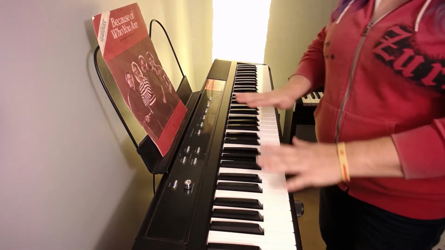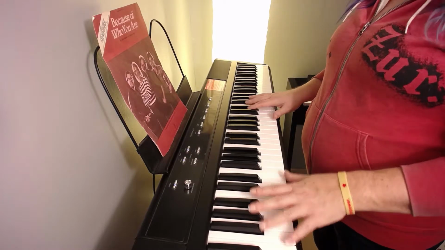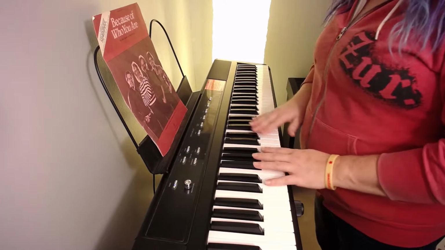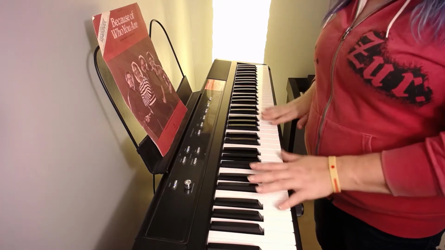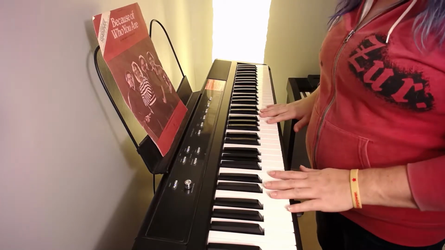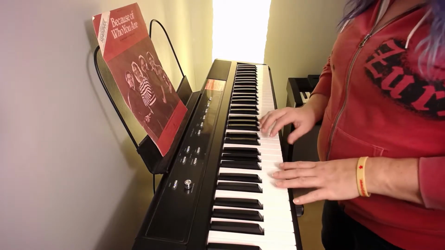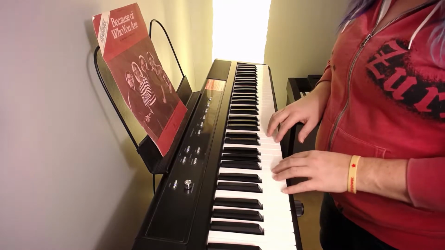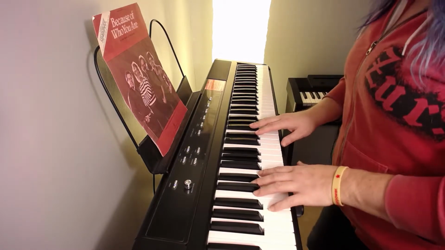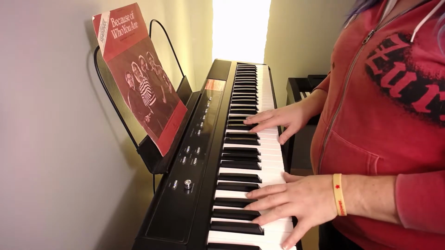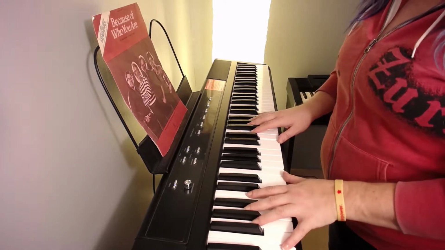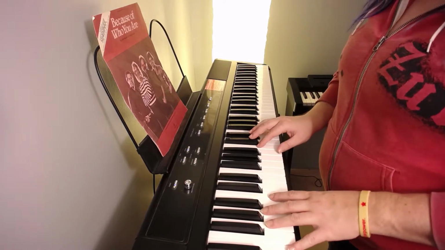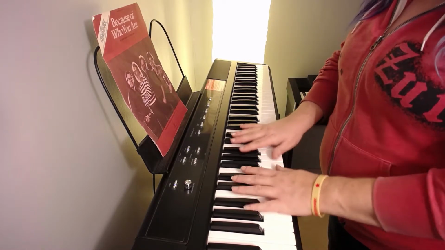On a keyboard, there are two different kinds of keys. You have black keys, which are up here, and white keys, which are down here. You will use both kinds of keys when you're playing. Now we've been talking about half steps and whole steps, so I want to demonstrate what that looks like on a keyboard. The keyboard is made up of half steps and whole steps.